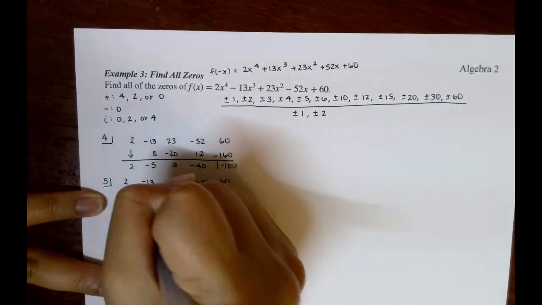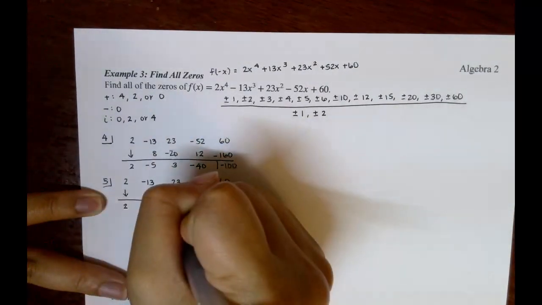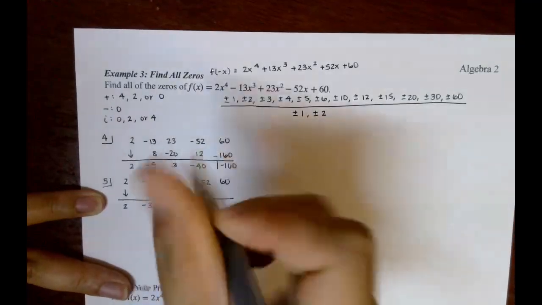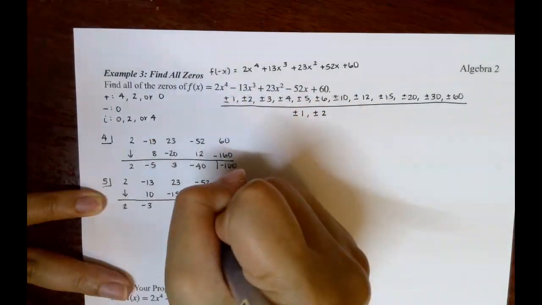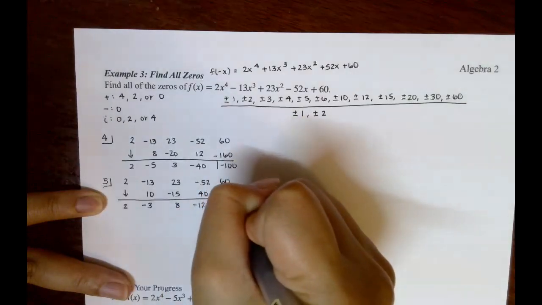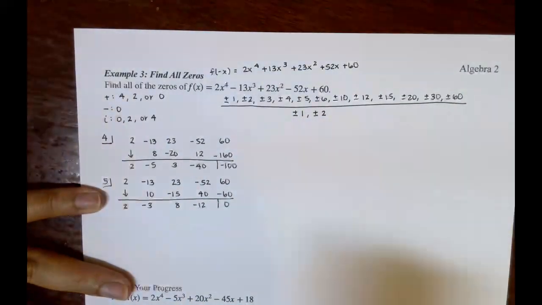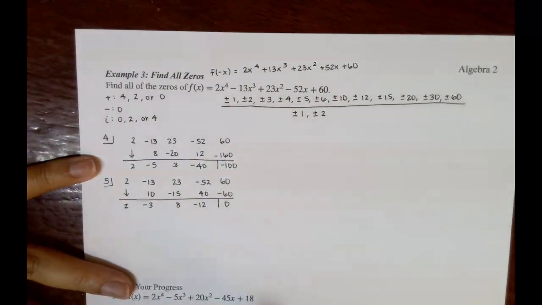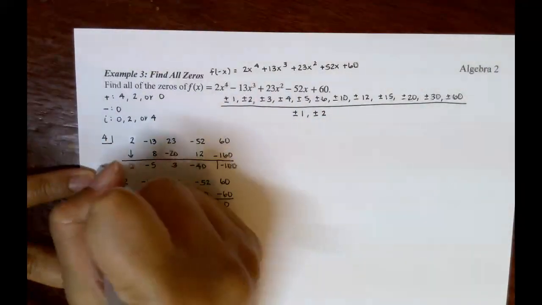5 times 2 is 10, negative 13, negative 3. This is negative 15. This is 8. 5 is 40. This becomes negative 12. This is negative 60. And this is 0. Okay? Nice. So this one works. So 4 didn't work, so cross out.